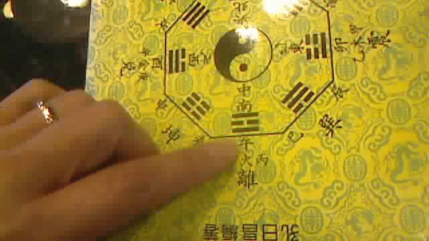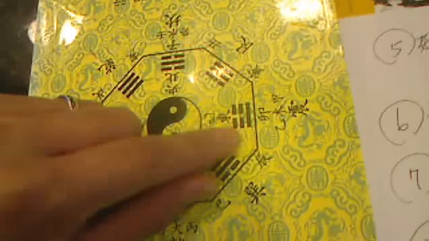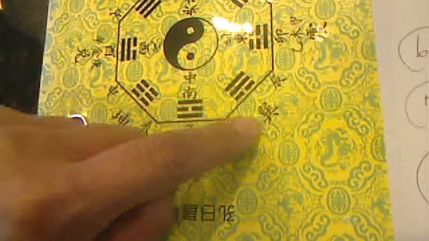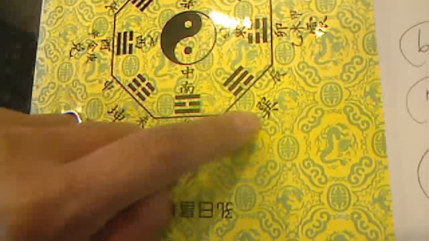Okay, so Kan is north. You can see it's the north direction. Li is fire, south direction. Zhen is east direction. Xun is southeast.